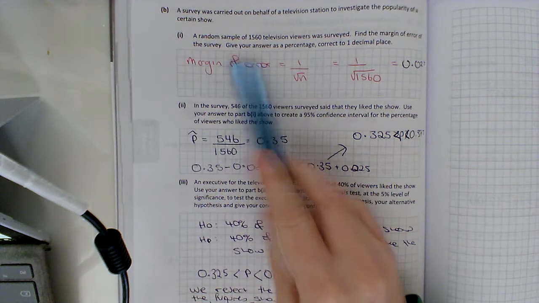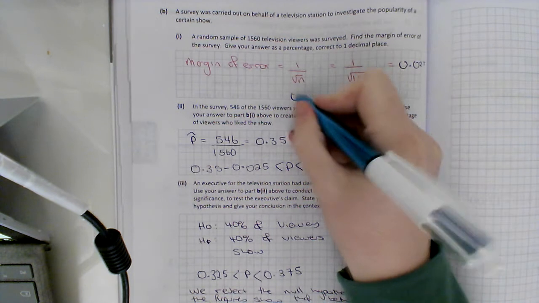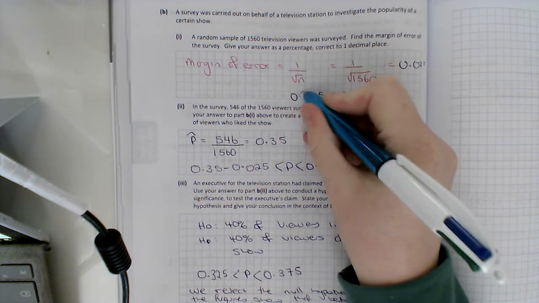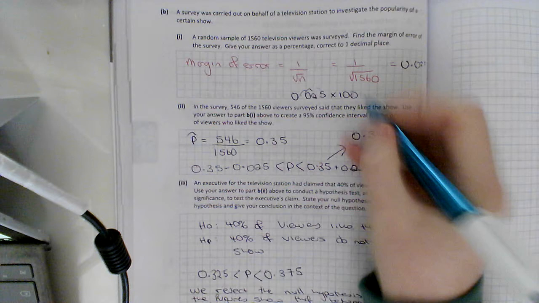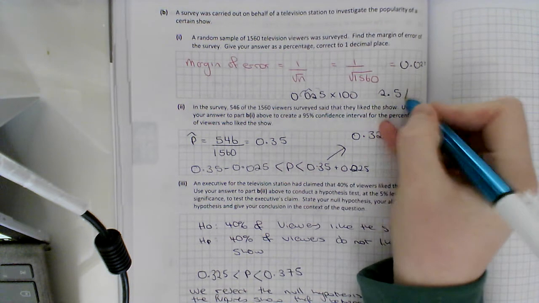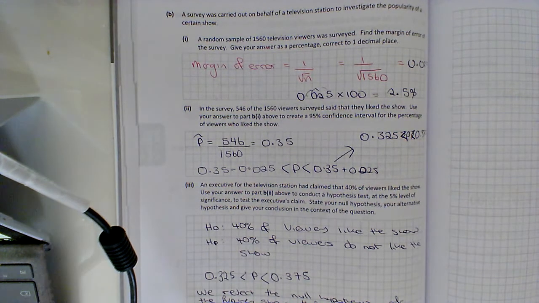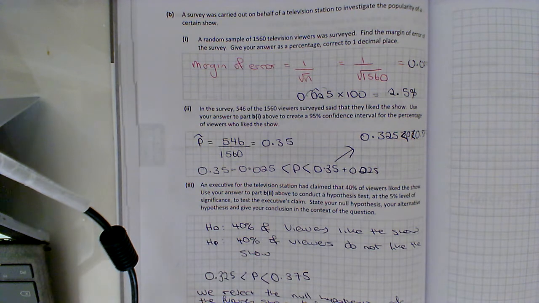So then give your answer as a percentage. So then 0.025 multiplied by 100. It'll be 2.5% is my answer. Then I have in the survey 546 of the 1,560 viewers surveyed said that they liked the show. Use your answer to B part 1 above to create a 95% confidence interval for the percentage of viewers who liked the show.